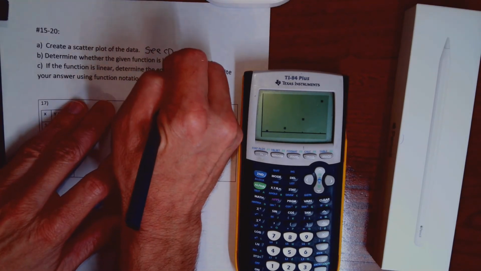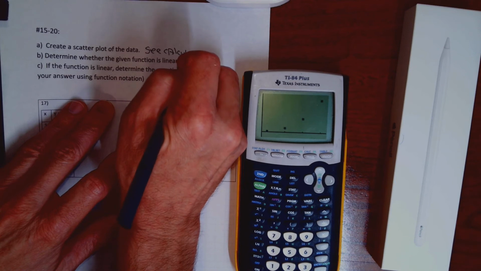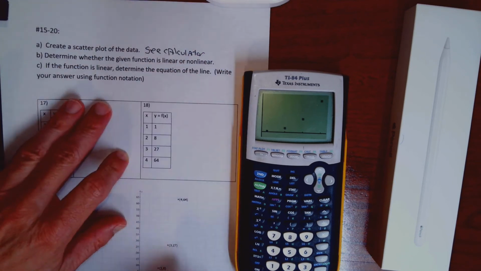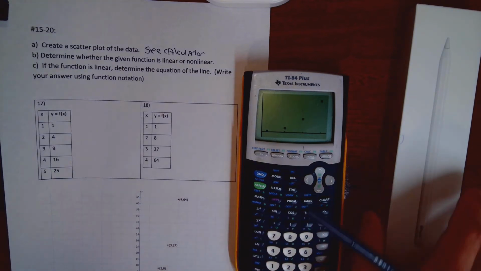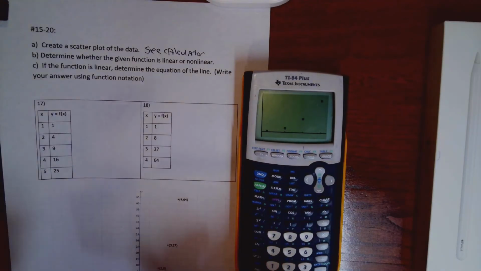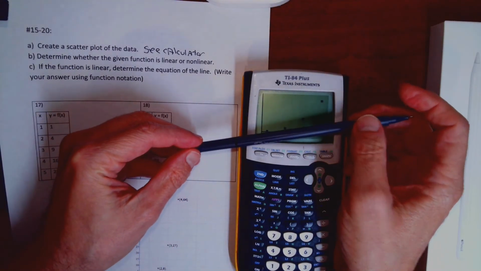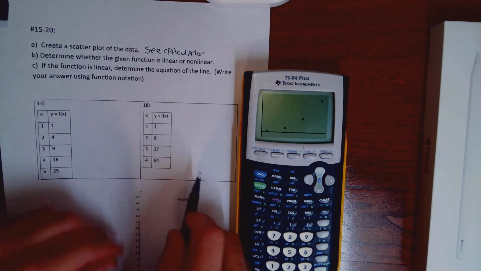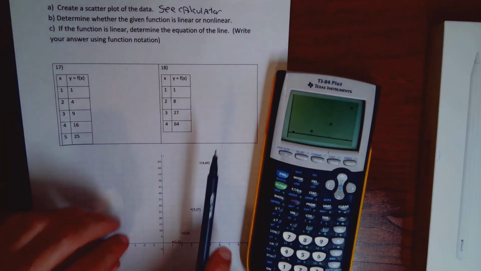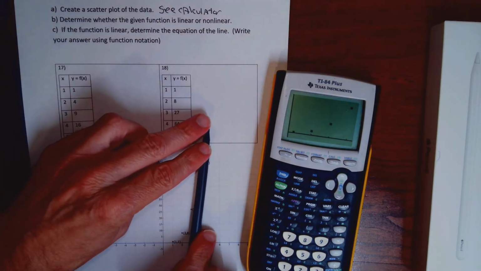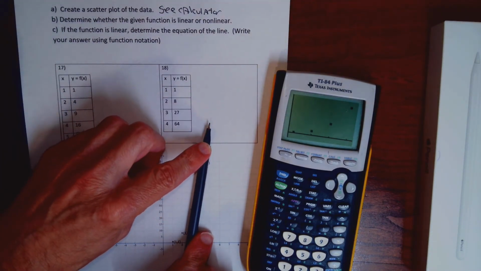Again, I'm just going to say C calculator. I don't want you to graph one of these by hand. It seems like it's not particularly hard to plot points. Now part B, is this data linear? That means, can I draw a line? If I draw a line to connect any 2 points, does it go through all the points? And it's easier to see on this. If I drew a line that went through those 2 points, it doesn't go through the rest of the points.